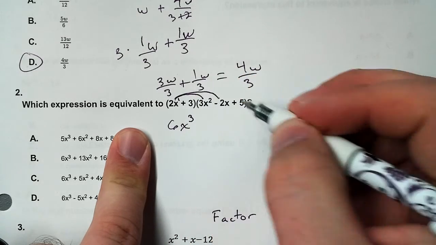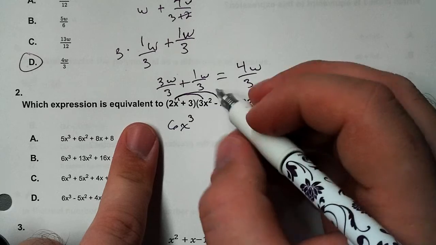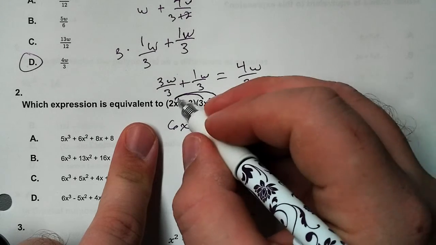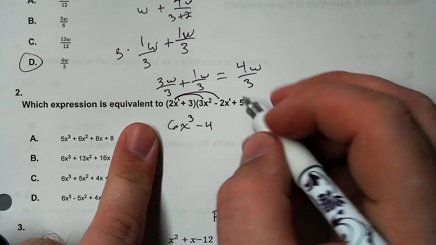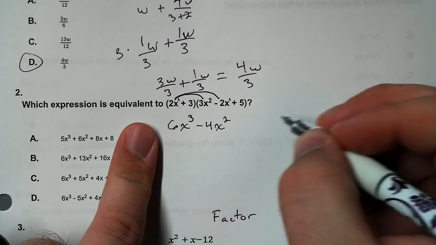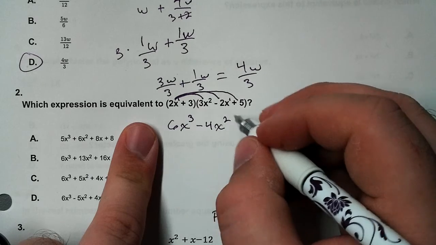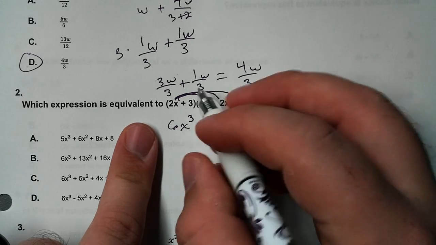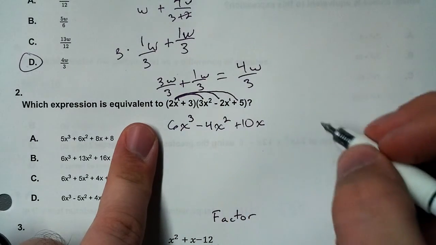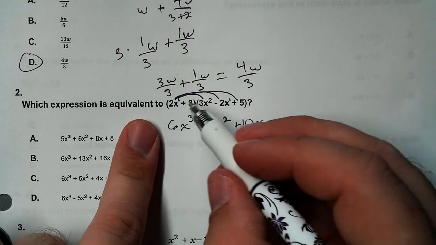Then we've got 2x times negative 2x. 2 times negative 2 is negative 4. X to the first times x to the first. 1 plus 1 is 2. So it's x squared. Then we've got 2x times positive 5. 2 times 5 is 10. And we have 1x left over, so that gets an x. We've multiplied everything in the first term.